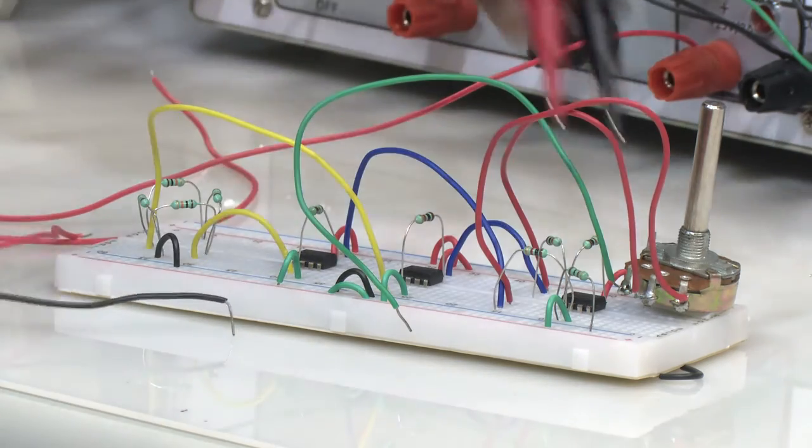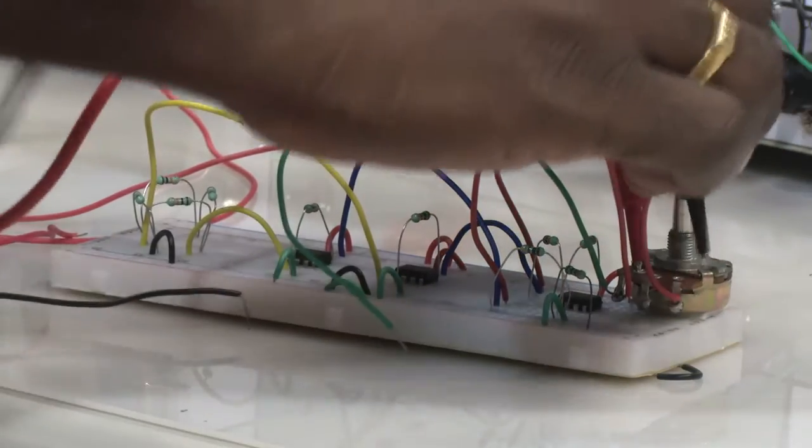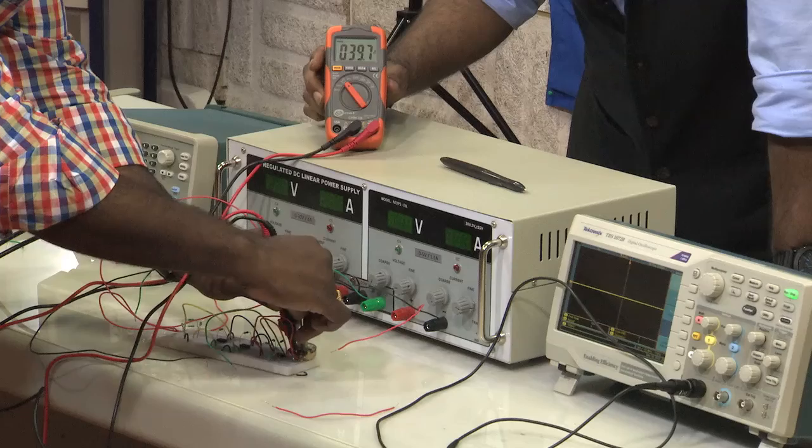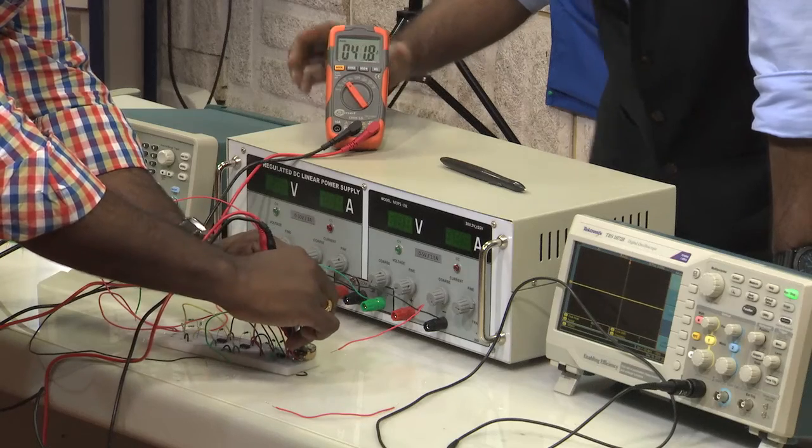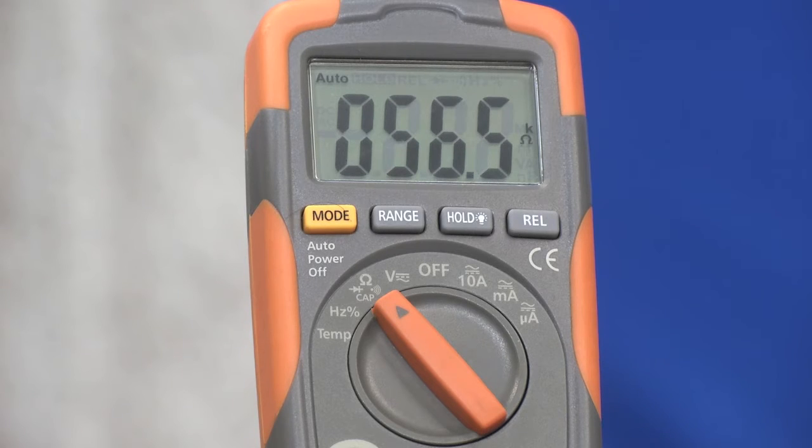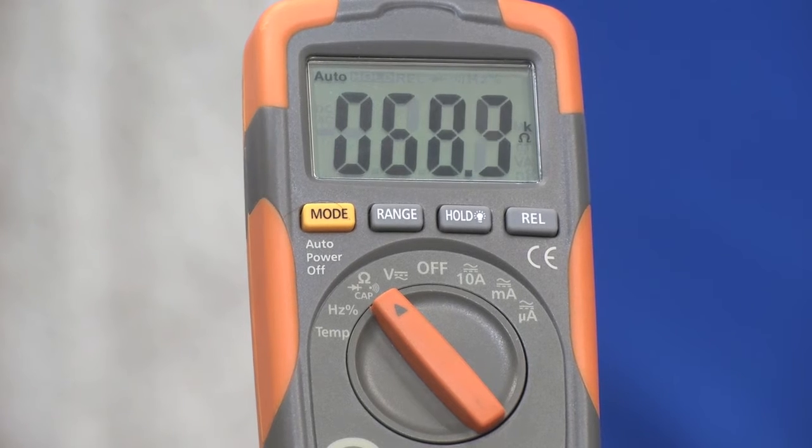Now, what he is doing, he is trying to measure the resistance of the potentiometer, and you can see the resistance here on the multimeter. You can change it: 419 kilo ohms, 62 kilo ohms, 63.6 kilo ohms, 67.